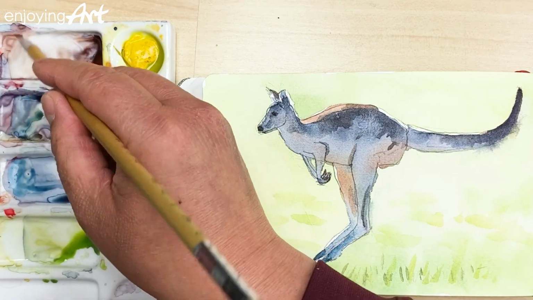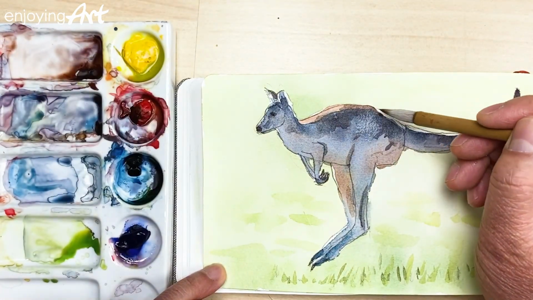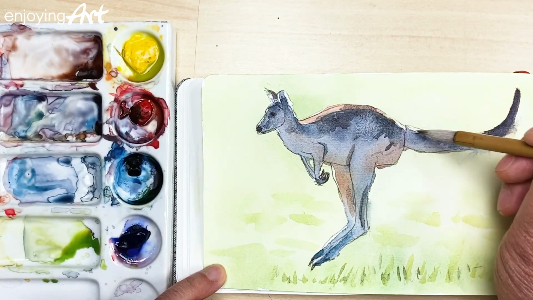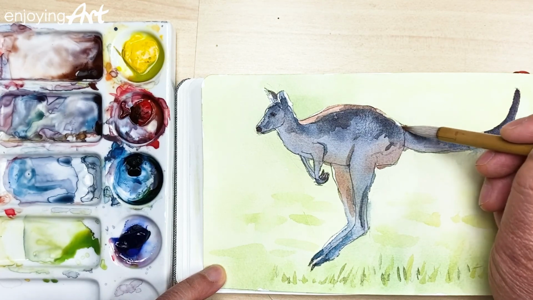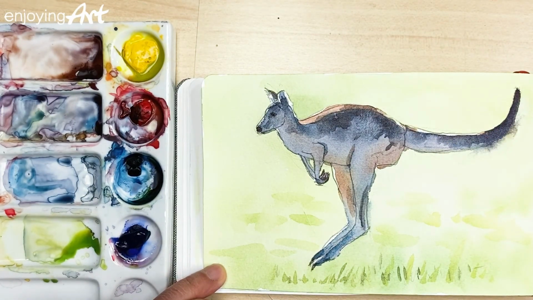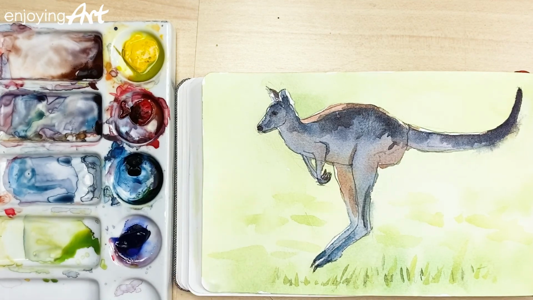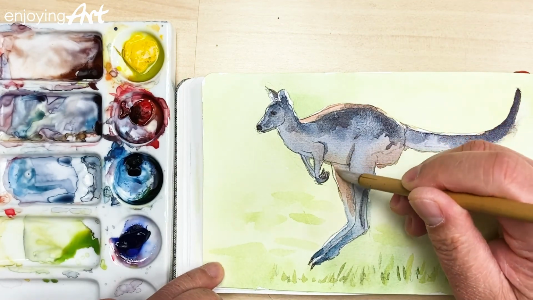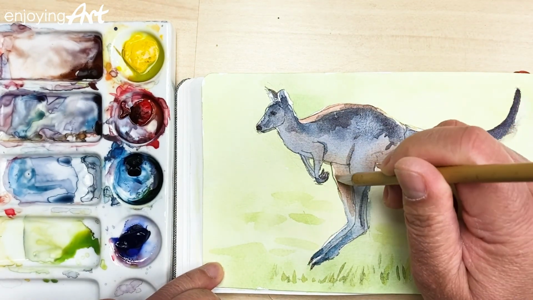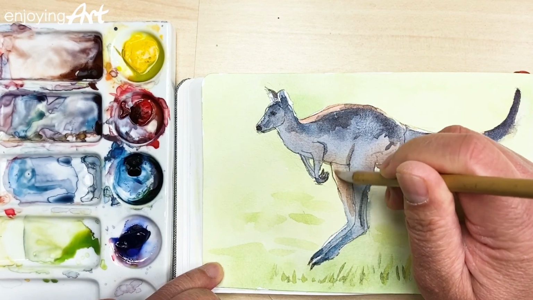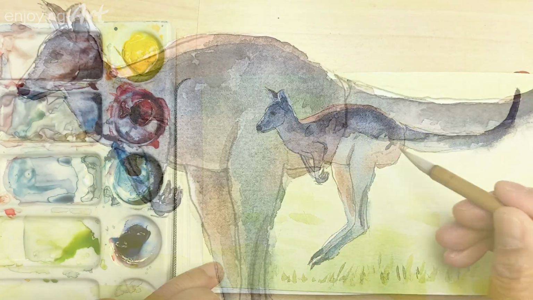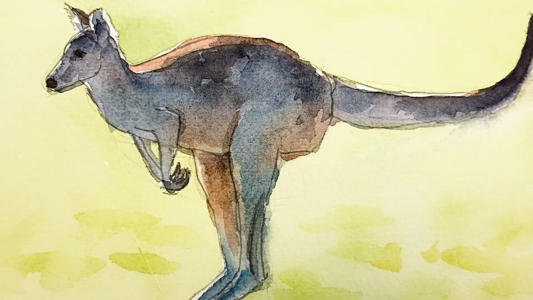I'm going to add a little bit of light color and continue on this side. It looks like it continues. I'm going to soften the color over here, just using the water. I can soften it. Now I think the painting is finished.